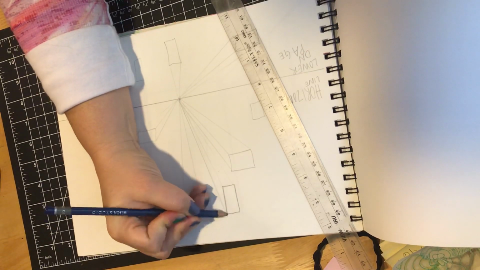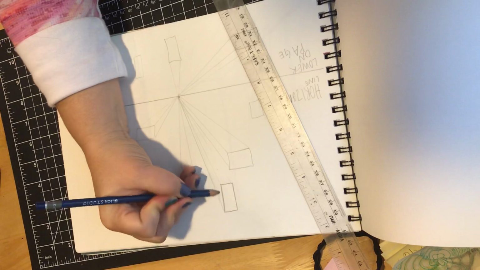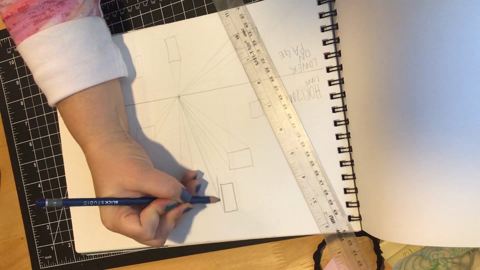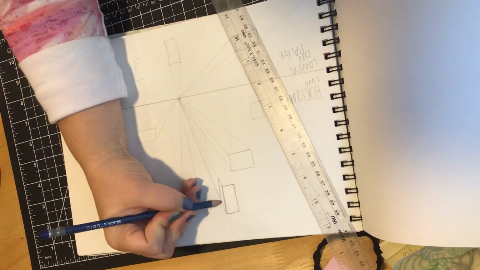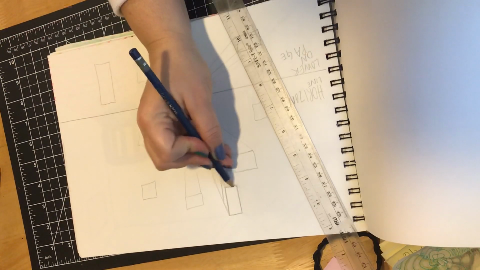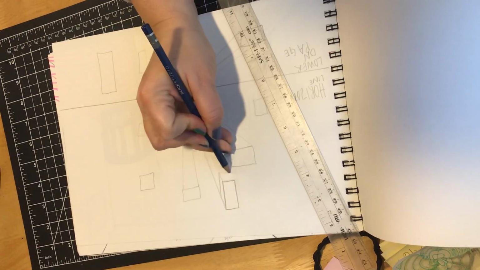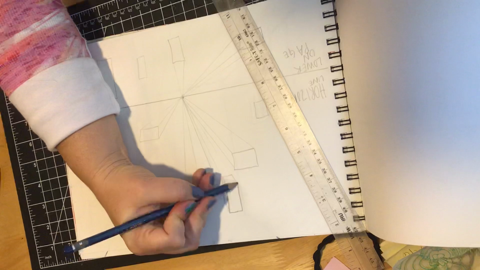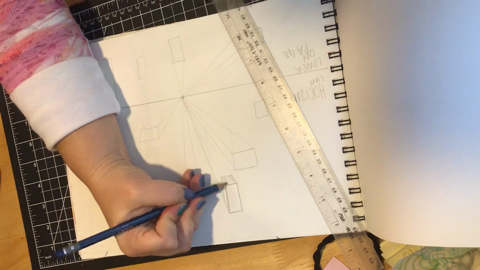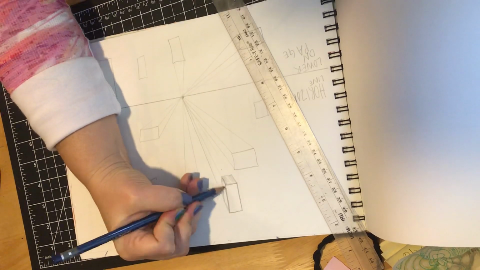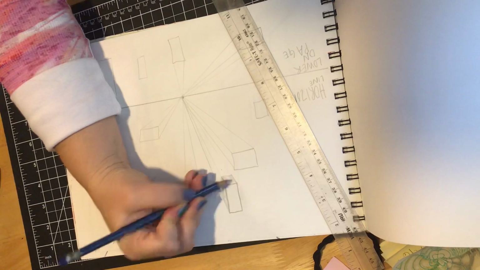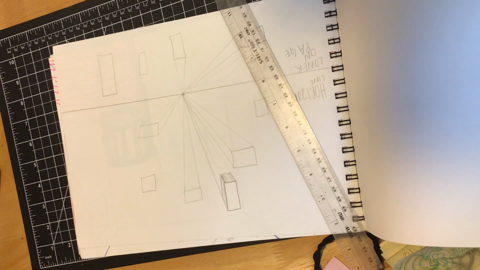If this is a vertical line, I can bring a vertical line right here down to meet that other orthogonal line, right? And if this is a horizontal line, I'll bring it across. And then I've got my 3D shape here, and I can shade it in to make it look like it's coming out at us.